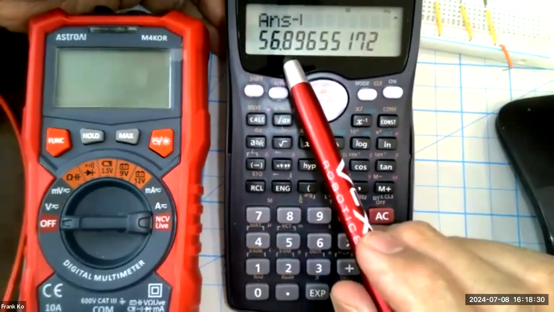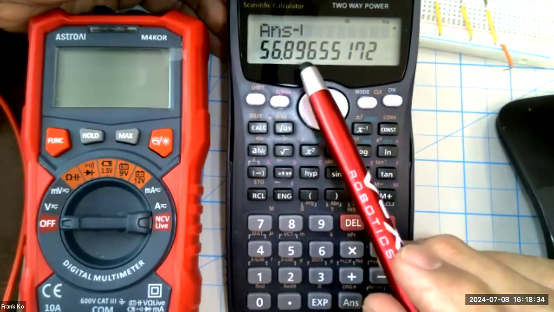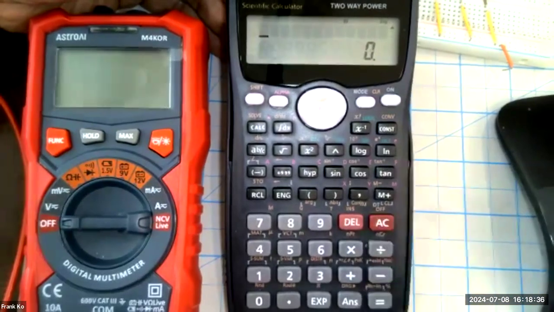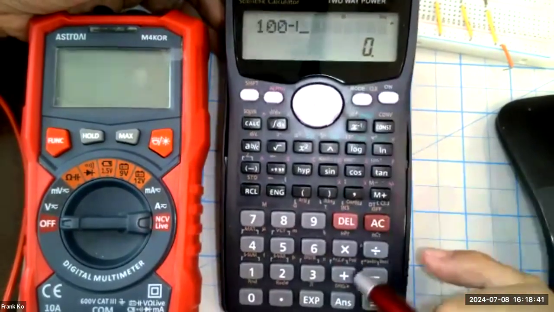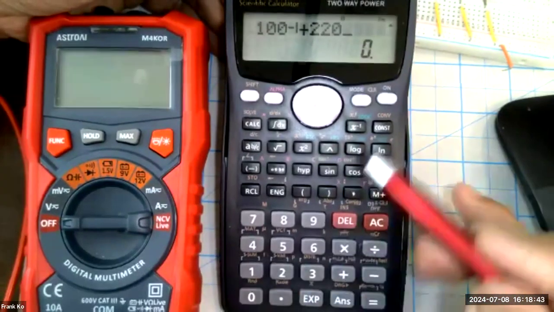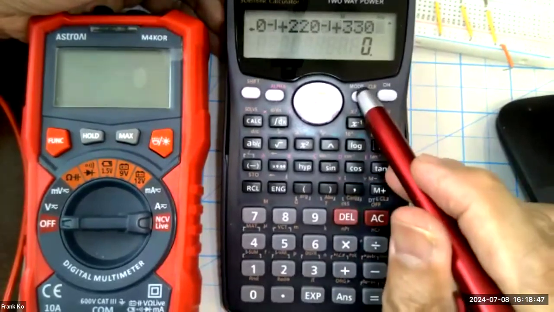Shows us 56.9. Let me see if I did that correctly. Might not have hit the right number. So 100 reciprocal plus 220 reciprocal plus 330 reciprocal.